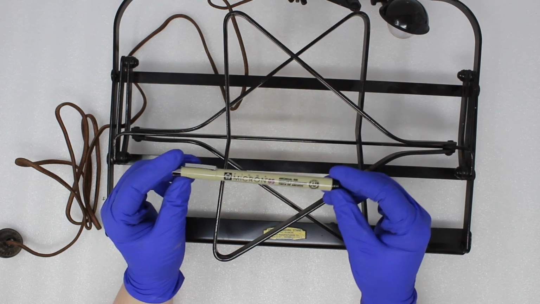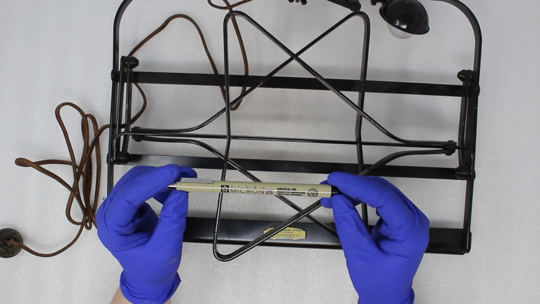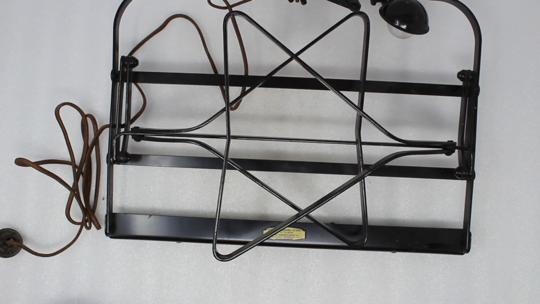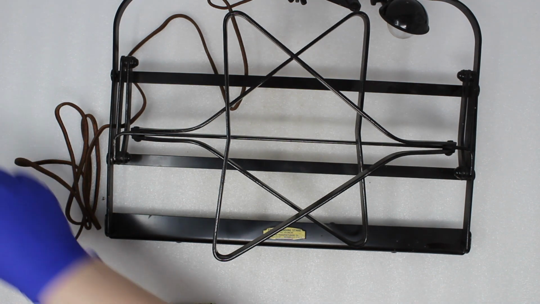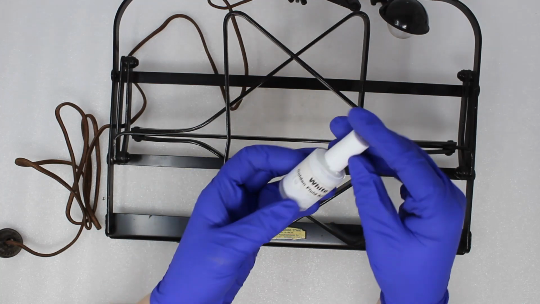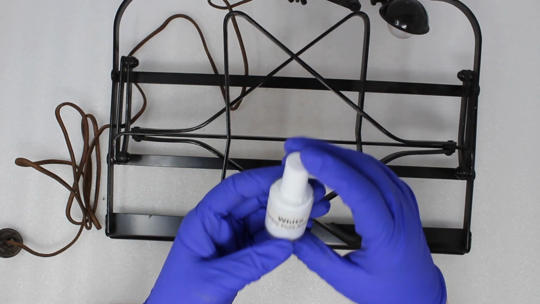This is a very dark material. This is a black pen. You're not going to be able to see the number if I write with a black pen on a dark material. So what we have is acrylic paint.